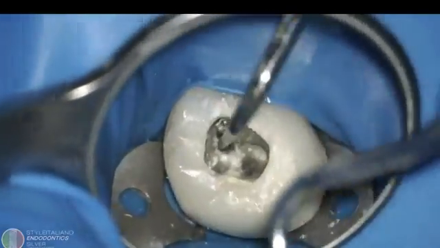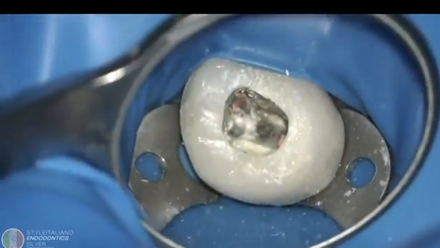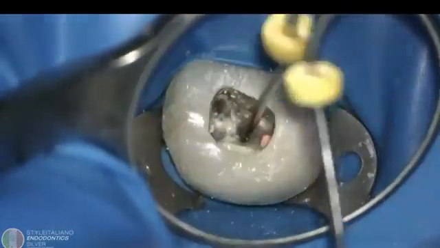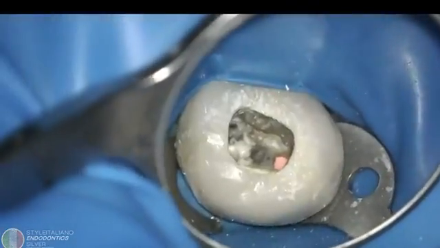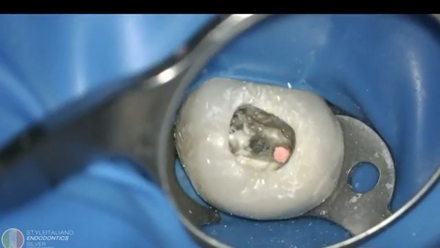When I do this technique, I like to use the touch and heat because of the tip of this touch and heat. This tip is very small. It can go inside the curvature. It's a 0.5 tip.